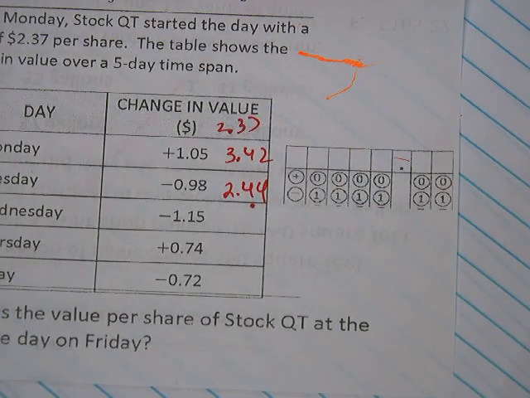Okay, and then you lost another $1.15, so you take another $1.15 from here, and then you're gonna add 74 cents, and you're gonna subtract 72 cents, and then what's your final answer? Don't worry about the bubbling here, just put the answer on top. Okay. Hopefully you can answer this, and good luck.